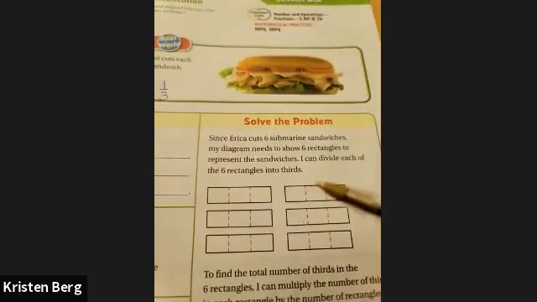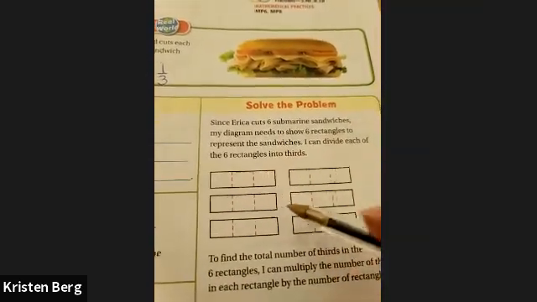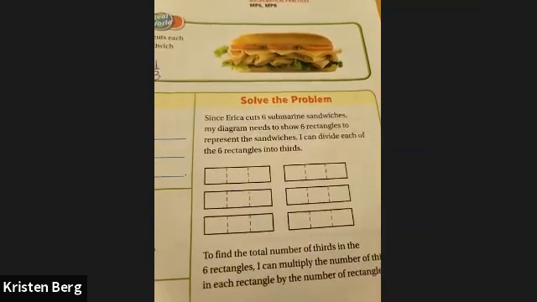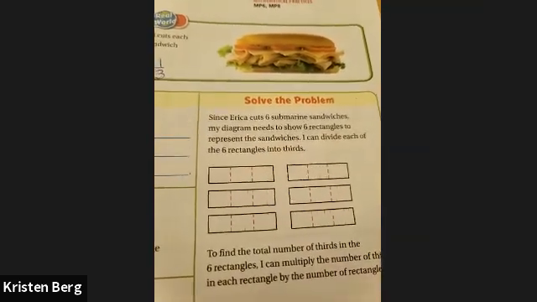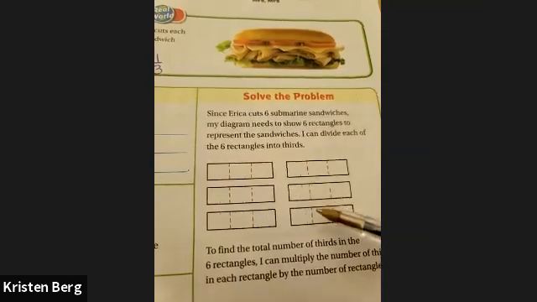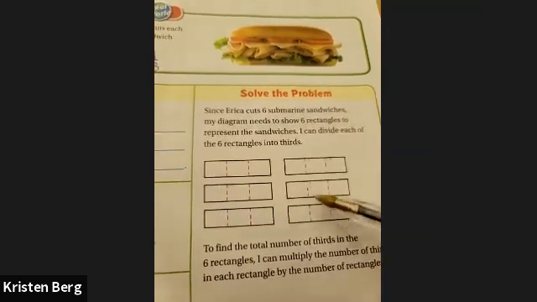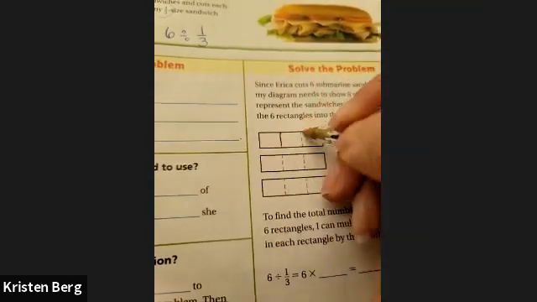What they did already for you is they made 6 sandwiches. And this is just a way that you could do it as well. You could make a model of this and show 6 sandwiches and then cutting them up into thirds. So that's what they're doing here.